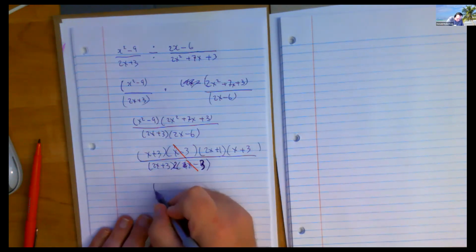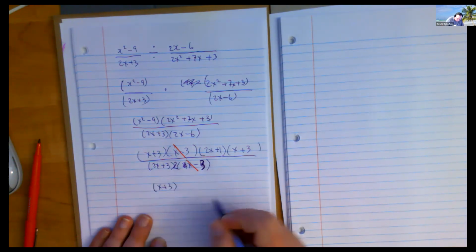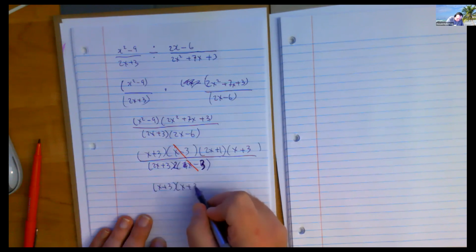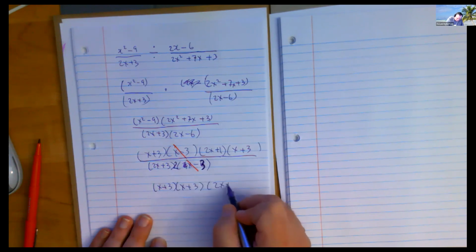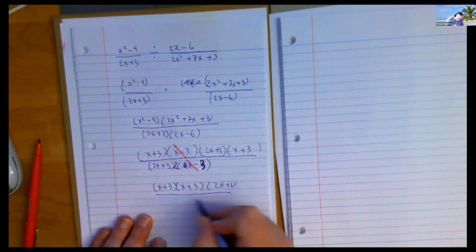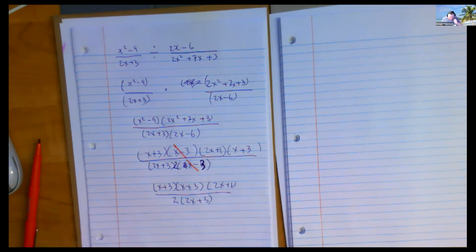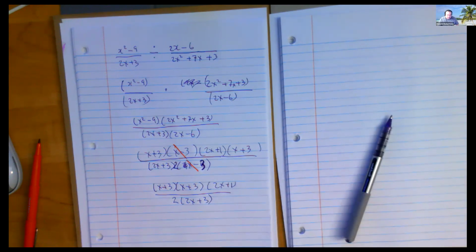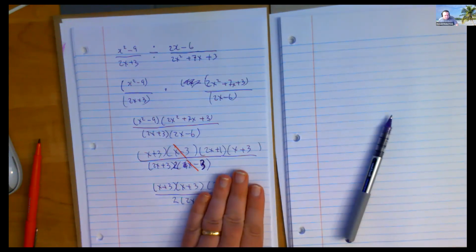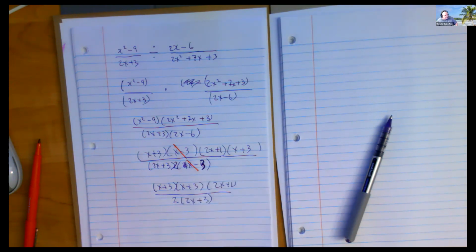And so I'm left with an x plus 3, another x plus 3, a 2x plus 1, and on the bottom, 2 lots of 2x plus 3. I'm quite happy with that answer, but if you get choices and it's not there, won't they probably combine them and call it (x plus 3) squared? And that's what it would look like.